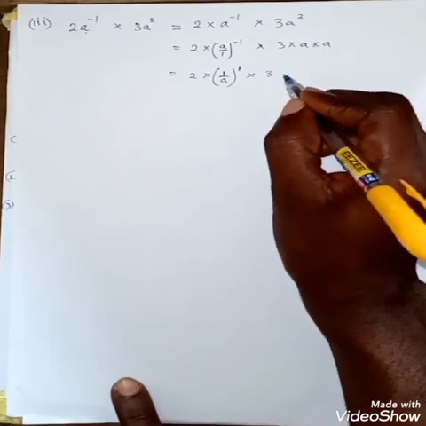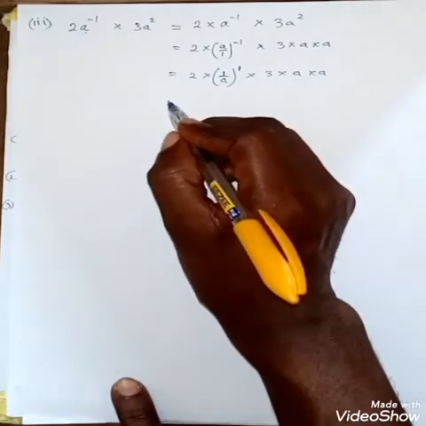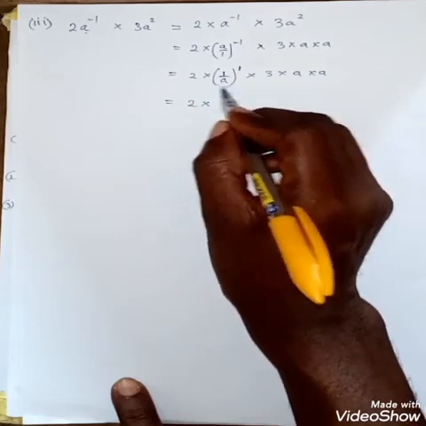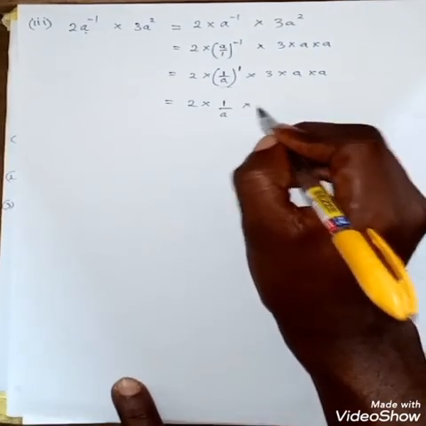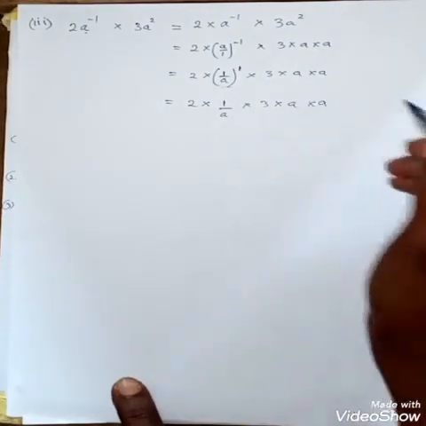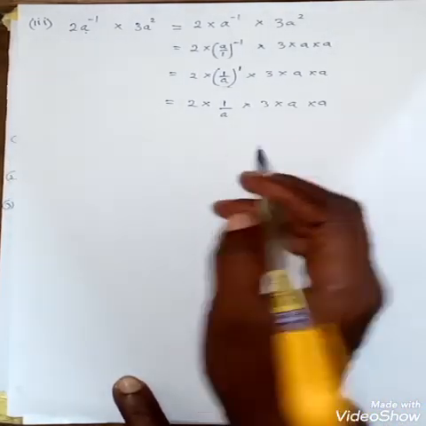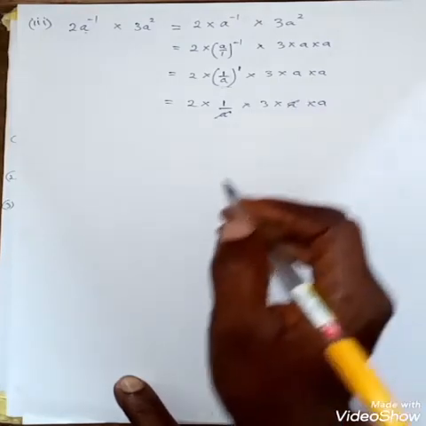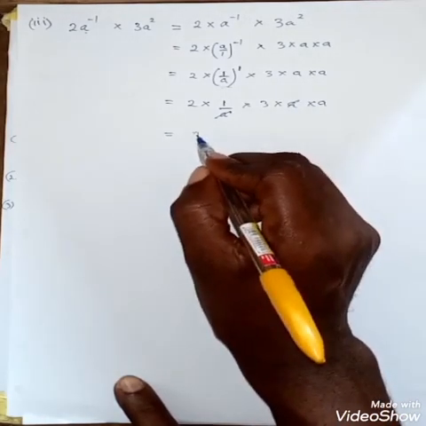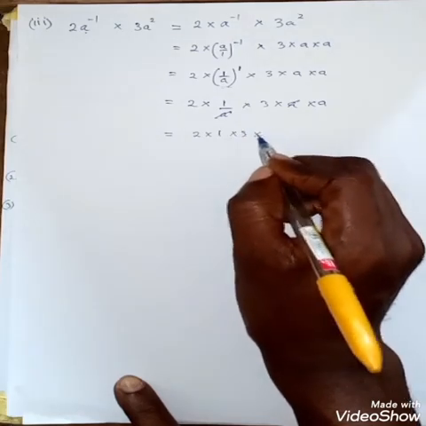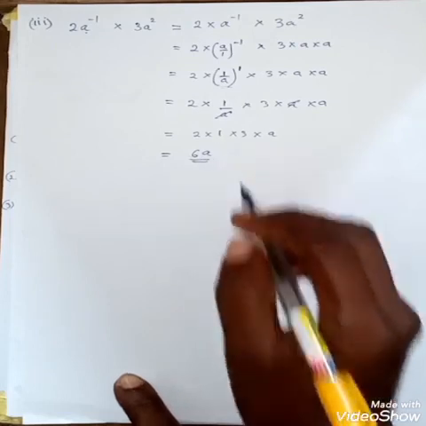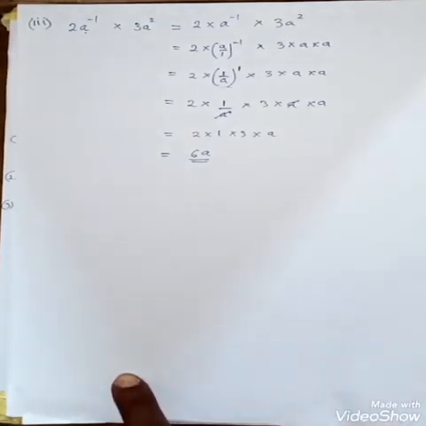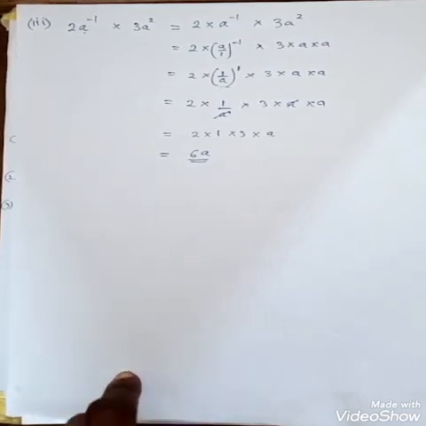So multiply by 3 times a times a, and that gives 2 times, hope you remember the meaning of this, 1 over a raised to the power 1 means 1 over a should be written just once, times 3 times a times a, and the rest is we cut where possible, and we can see that this will cancel this. So the result that now gives is 2 times 1 times 3 times a, which finally gives what? 6a, and that is the solution to that. So with this, we have come to the end of what? Our session or the class on the laws of indices.